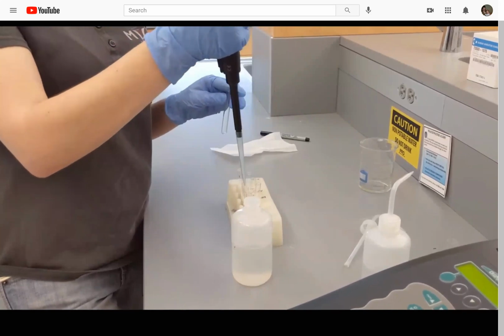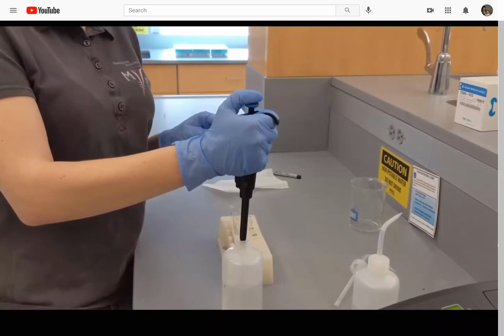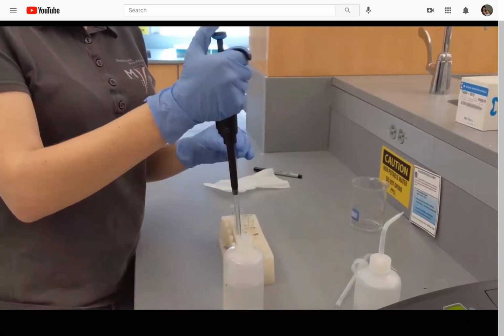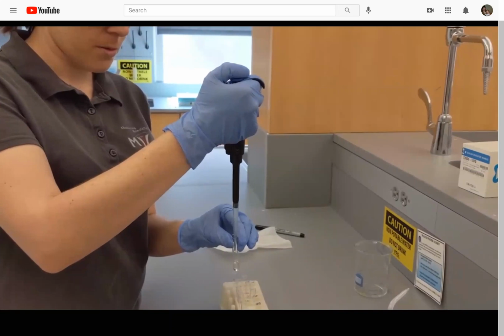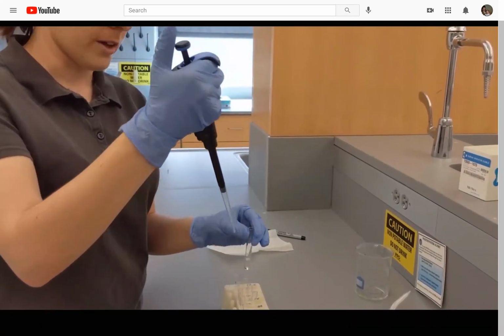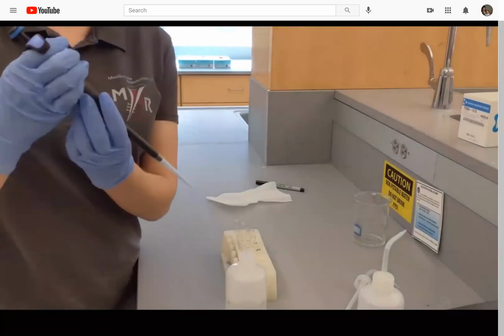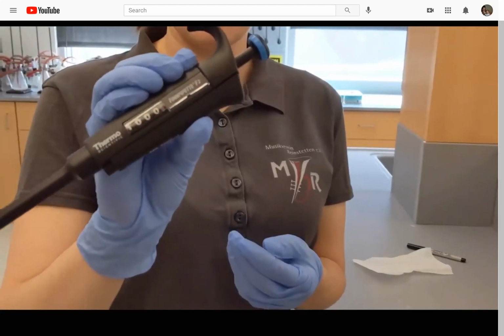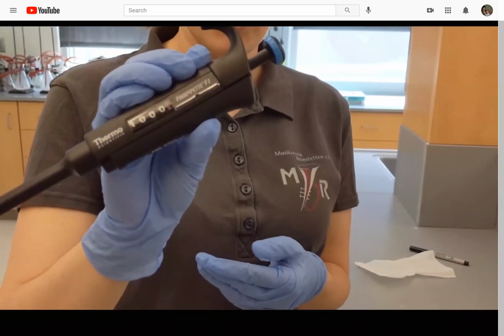You want to make sure that you never tip this micropipette upside down when it has liquid in the tip. This will ruin the micropipette because it will get the mechanism essentially clogged with liquid, and that's going to cause problems. So if you take a look at the side of the pipette, you can see that's reading at 1,000. It's 1,000 microliters or 1 milliliter.